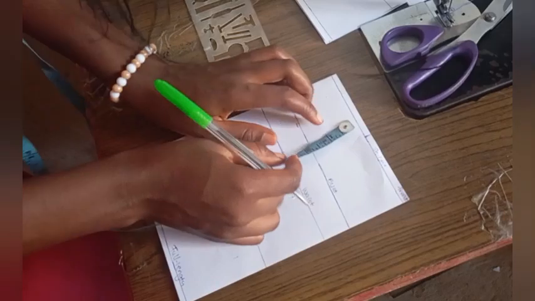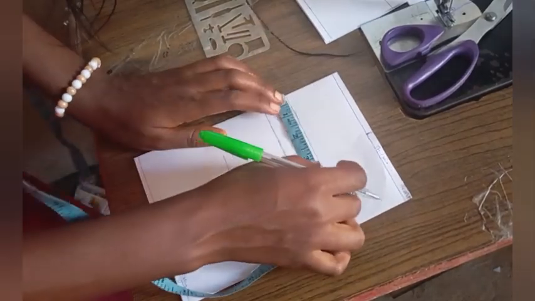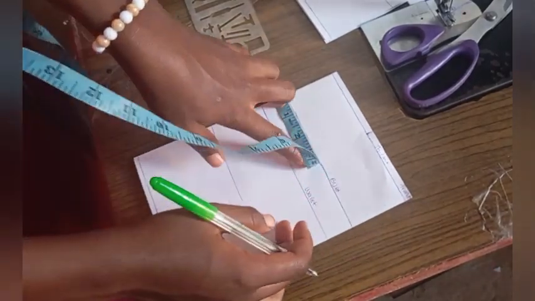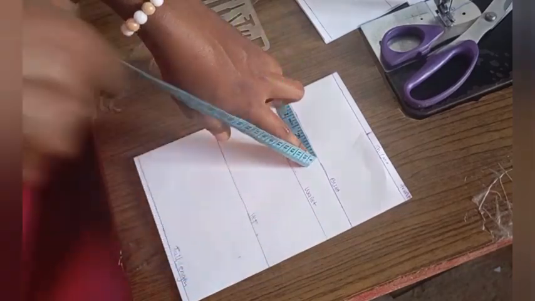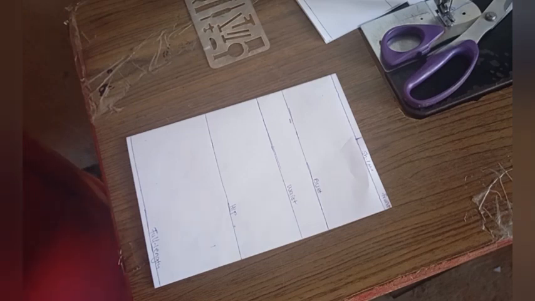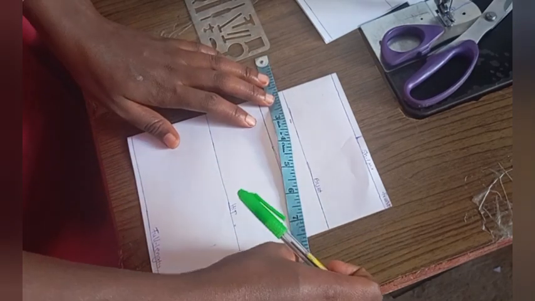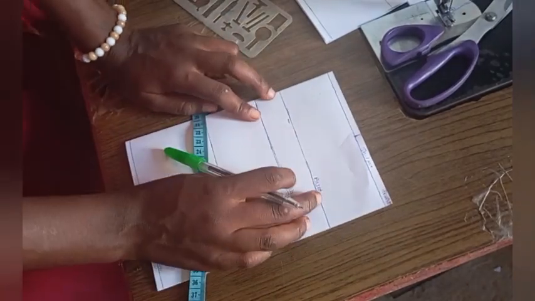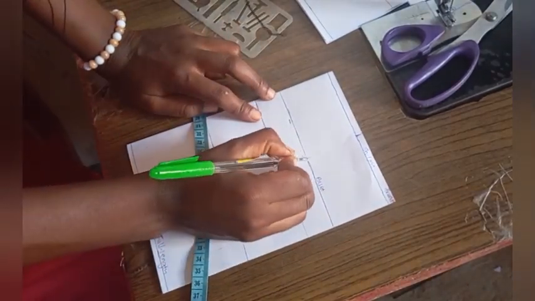After that, I'm going to measure my bust, and for my bust, let me say I am 30. For me, I'm 32, and I'm going to divide 32 by 4 and add my sewing allowance. So I'm going to be 4 and 2 inches allowance. I just did that right now, and I got 8 inches, and 8 plus 2 inches allowance. I'm going to be indicating it.